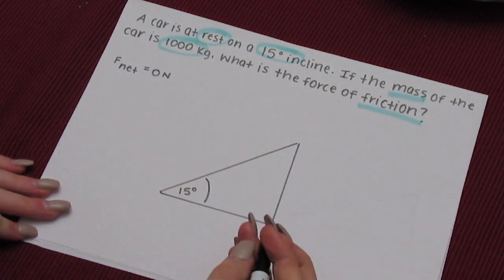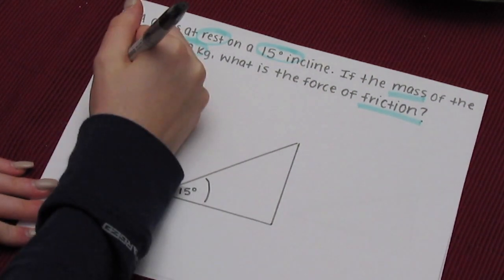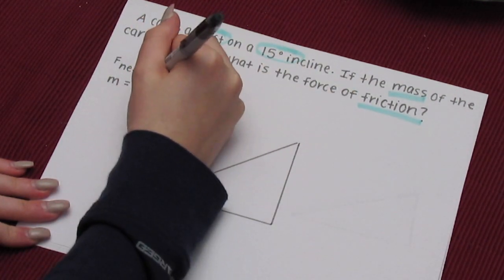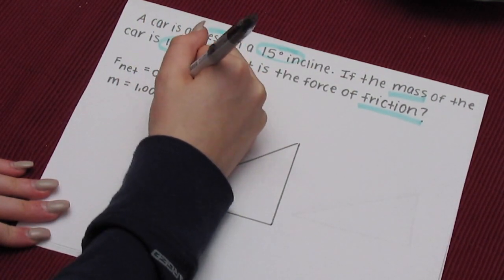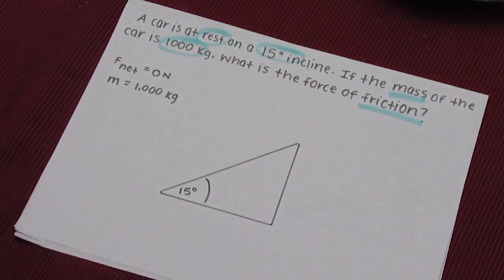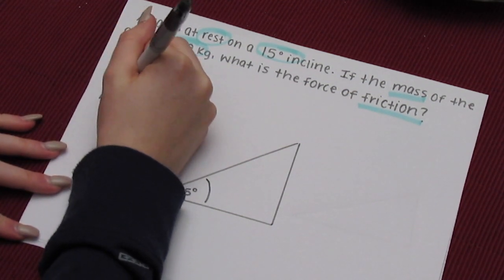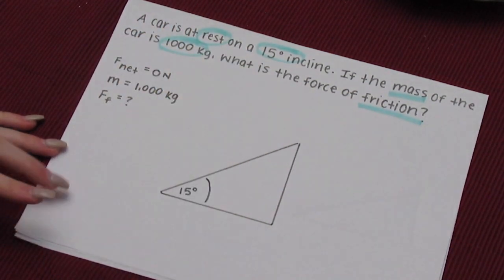Degrees. And then the mass of the car is 1,000 kilograms. Now, we need to know the force of friction because we don't have that.